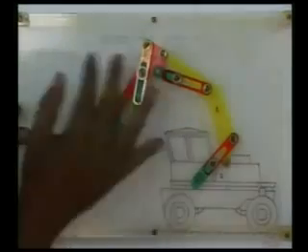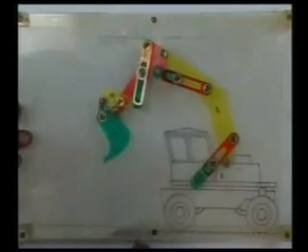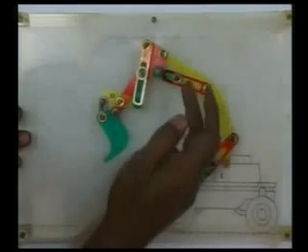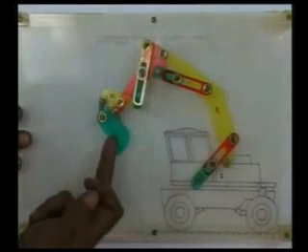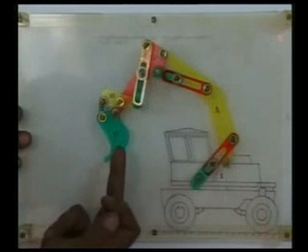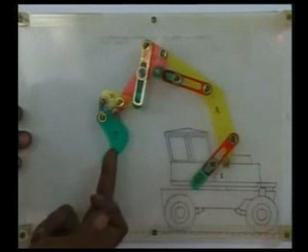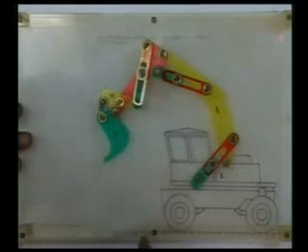The output bin can be moved in this plane of motion. In fact, there are 3 independent inputs, so all the 3 motions, that is 2 translations and the rotation of this output bin, can be independently controlled.